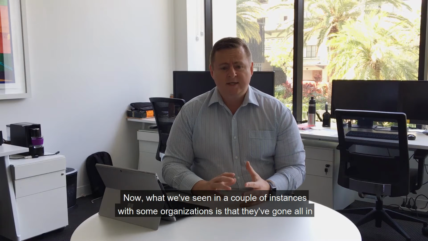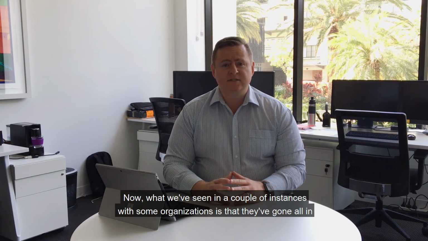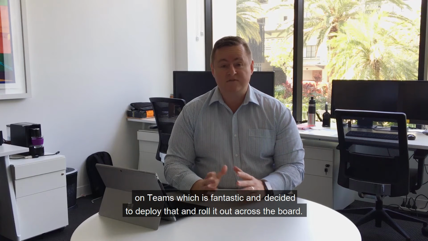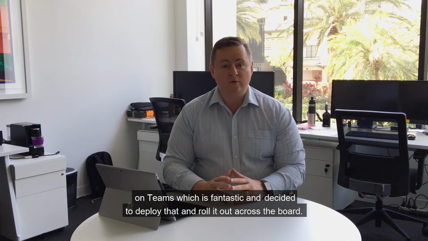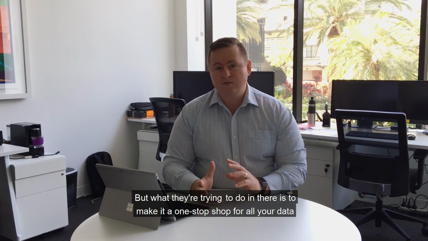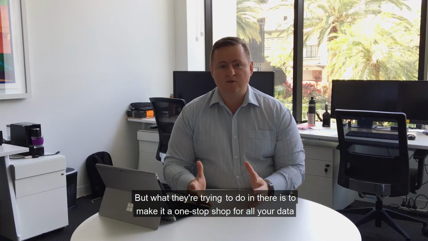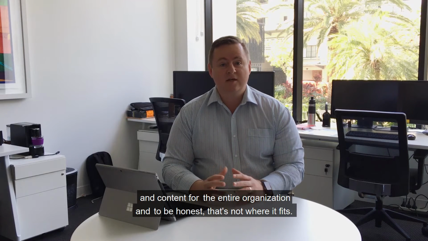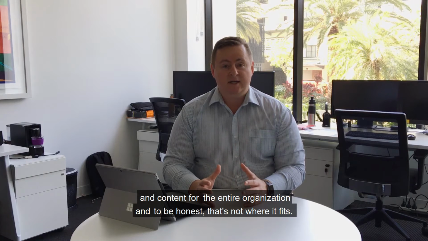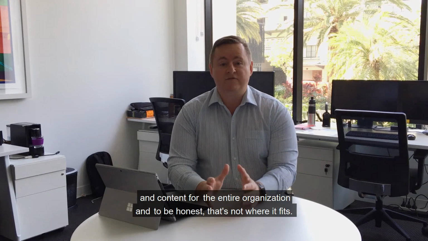Now, what we've seen in a couple of instances with some organisations is that they've gone all in on Teams, which is fantastic, and they're starting to deploy that and roll it out across the board. But what they're trying to do in there is to make it a one-stop shop for all your data and content for the entire organisation. And to be honest, that's not where it fits.